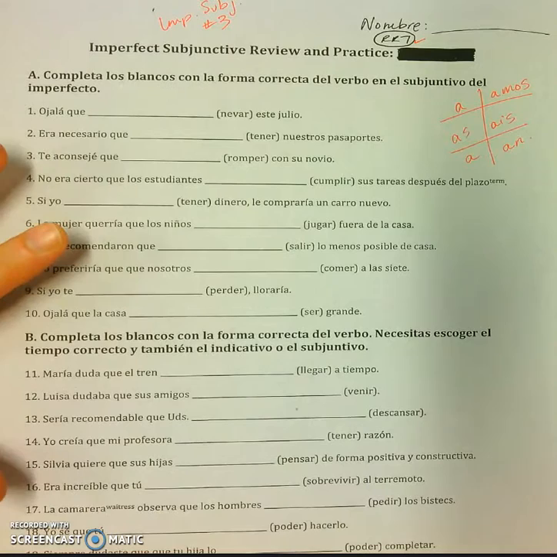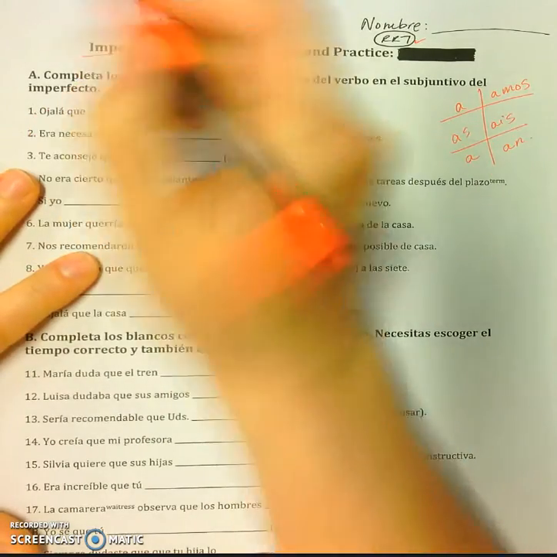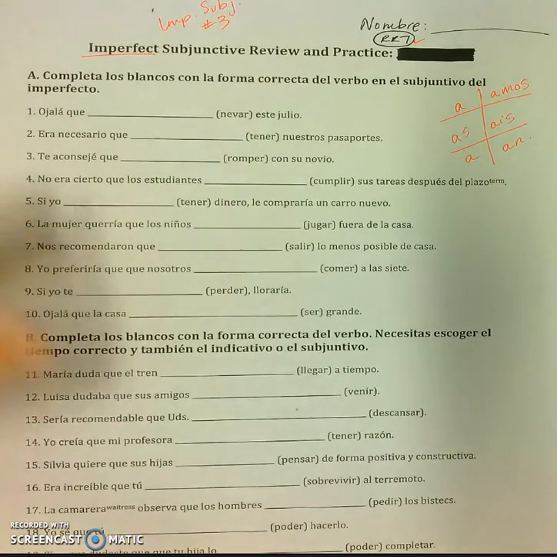Imperfect subjunctive is what it sounds like. It's used to express feelings or apply the subjunctive to something that happened in the past. Now the thing is, it's called the imperfect subjunctive, but it can also be used with the preterite, feelings about things that would happen as well. So keep that in mind.